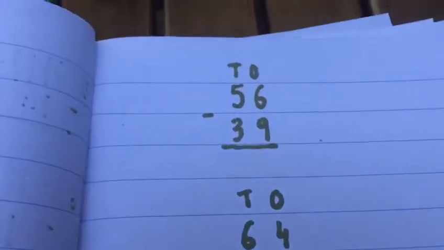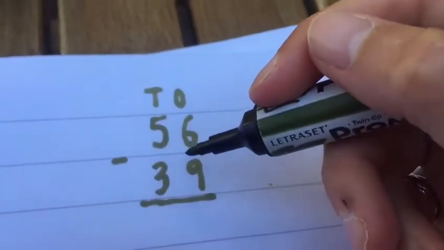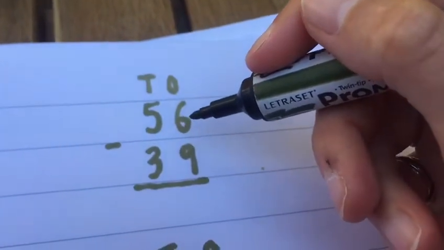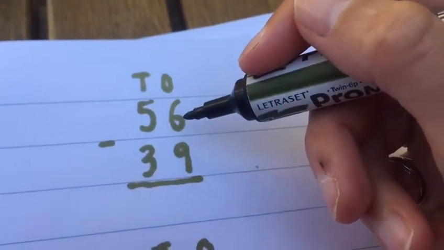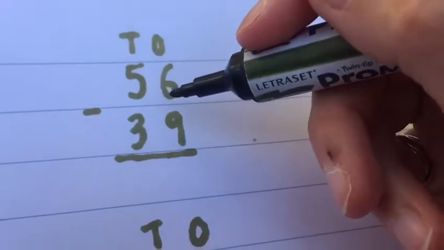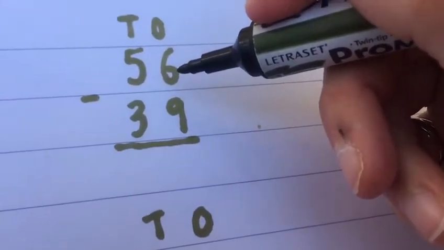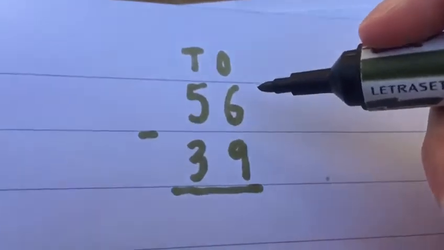Okay, for 3 smiley faces today, you have got problems that are a little bit more complicated. So you need to borrow. You need to do some borrowing. Okay, you've got numbers like this. 56, take away 39. Now, 56 is the bigger number, which is perfect because we're subtracting. Whenever we subtract, we always start with our biggest number. 56 is the bigger number, okay?